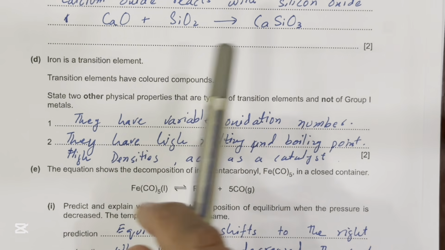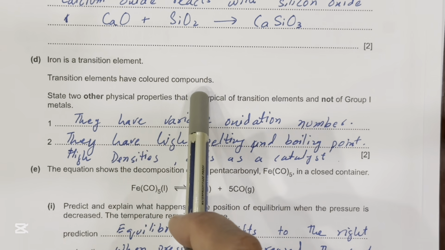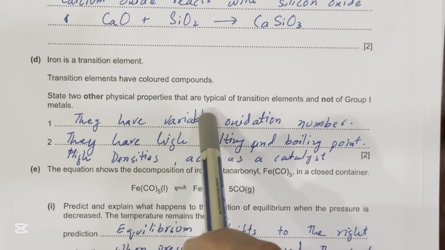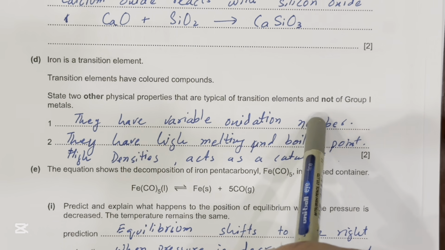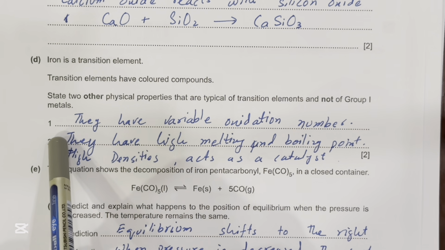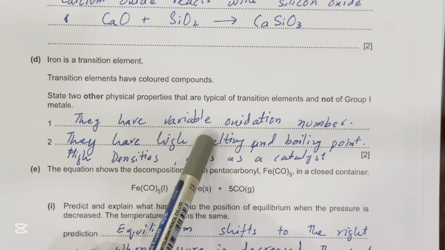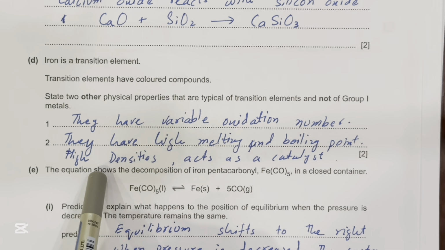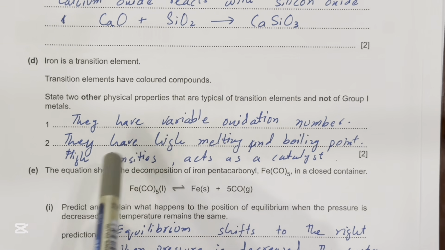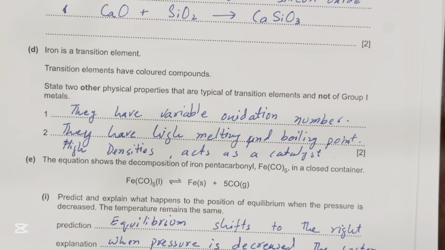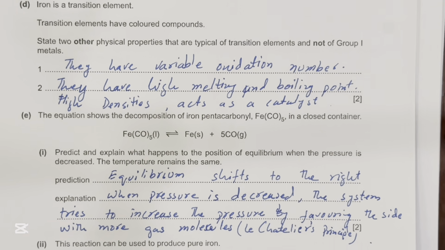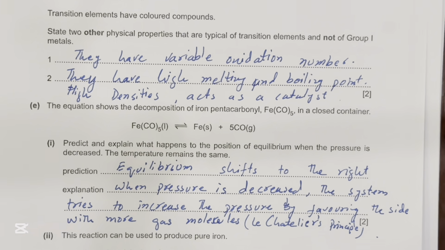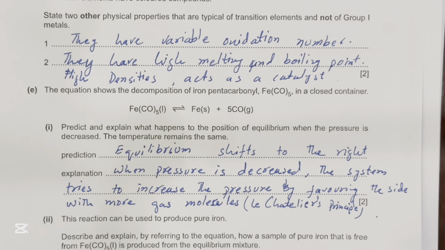Okay. Iron is a transition element. Transition elements have colored compounds. State two other physical properties that are typical of transition elements, not group 1 metals. So they have variable oxidation numbers, they have high melting and boiling points, they have high density, they also act as a catalyst. So you can write any 2 of it. I have provided more because the answer key was showing all, so sometimes it helps to memorize more than 2.